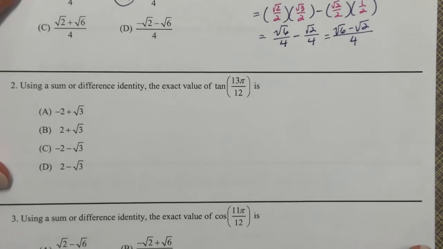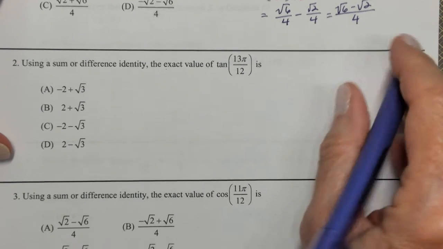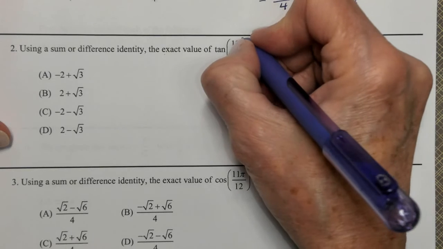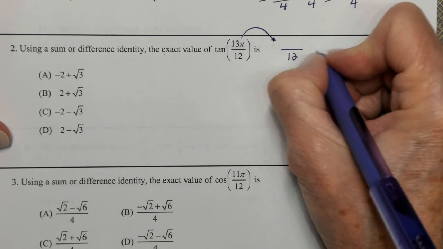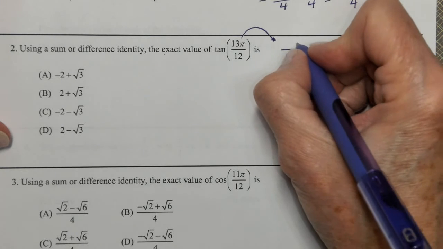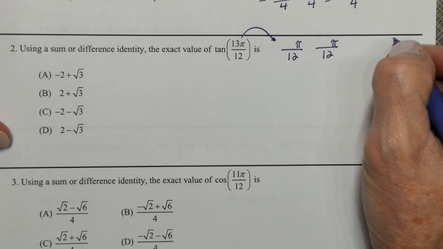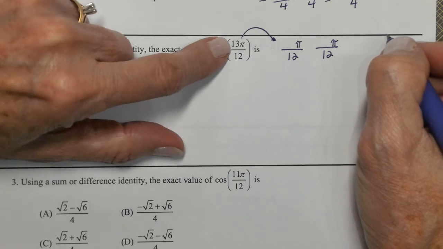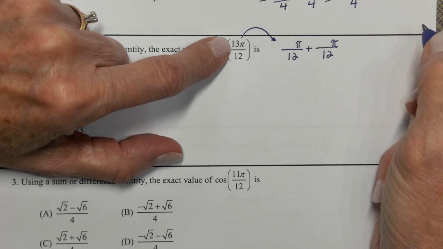Let's do another one. We want to find the exact value of tangent of 13 pi over 12. So step 1 is to find the two angles that add or subtract to 13 pi over 12. So I set this up like that. Okay. Since 13 is a fairly large number, I'm guessing I'm going to have a plus here.